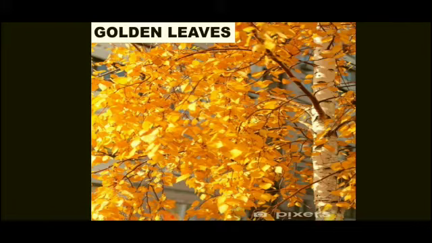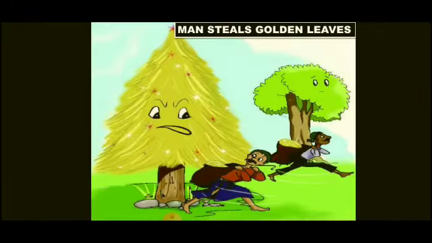The magician said, okay, your wish is granted. The next morning the tree had gold leaves, so shiny and glittering. And what happened? The people across the area saw the gold leaves, and it's very precious, right? So they came and stole all the gold leaves, and then the tree became very thin.